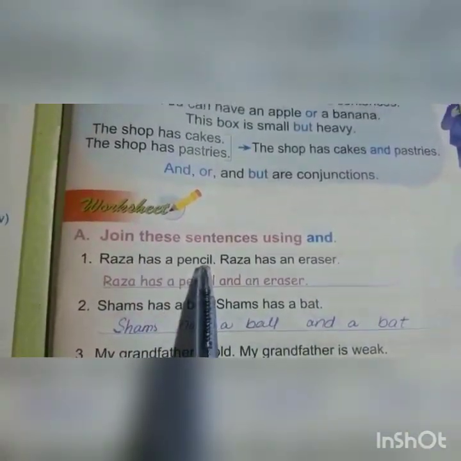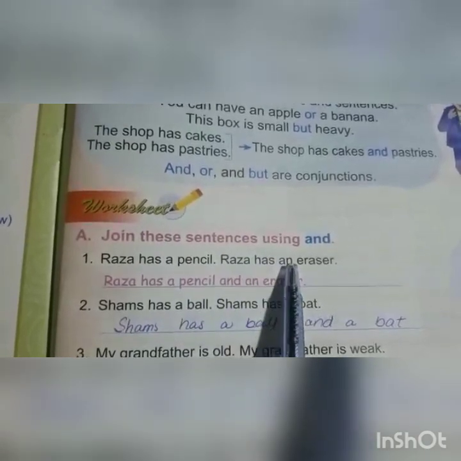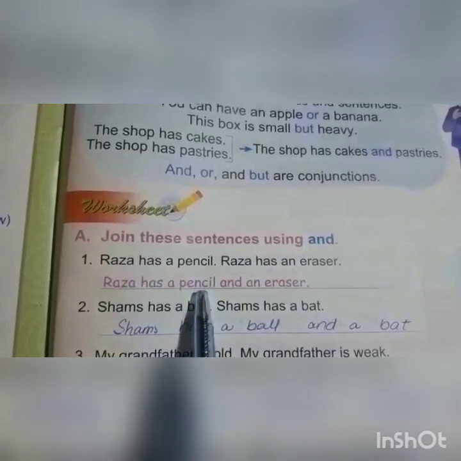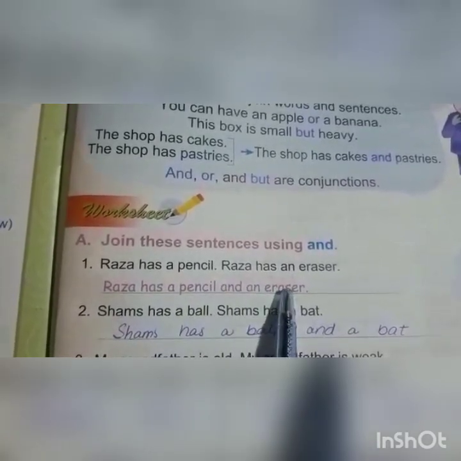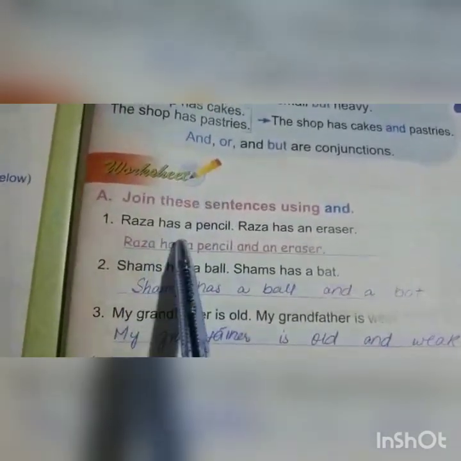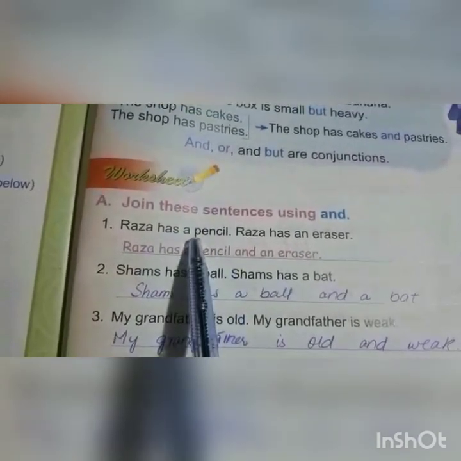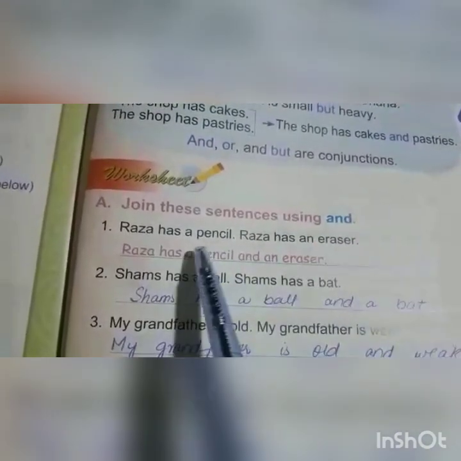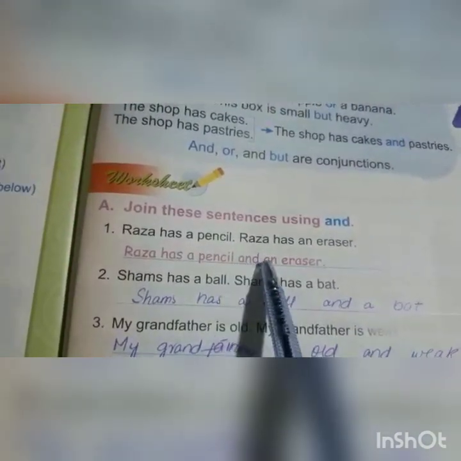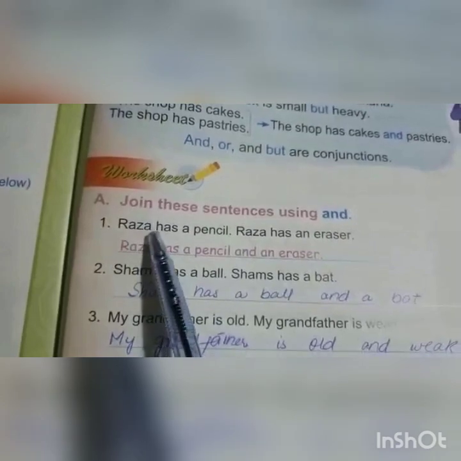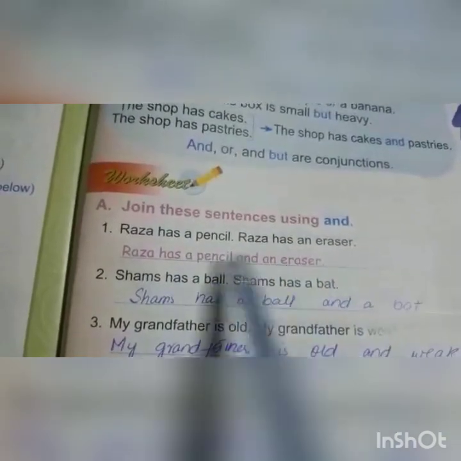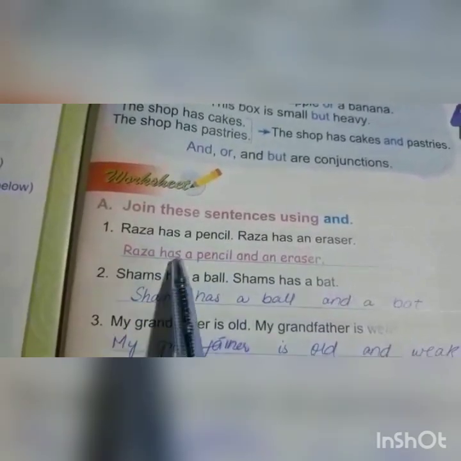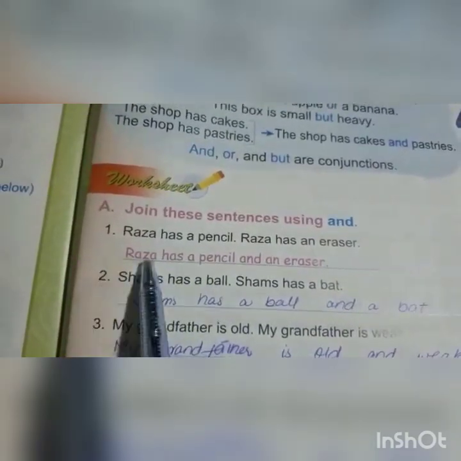Raza has a pencil. Raza has a razor. Raza has a pencil and a razor. Now here in this example, we are talking about two things, sort of counting. So here, though we are using and as a conjunction, it is still helping us to join two different words, two different objects in a single sentence having the same subject.